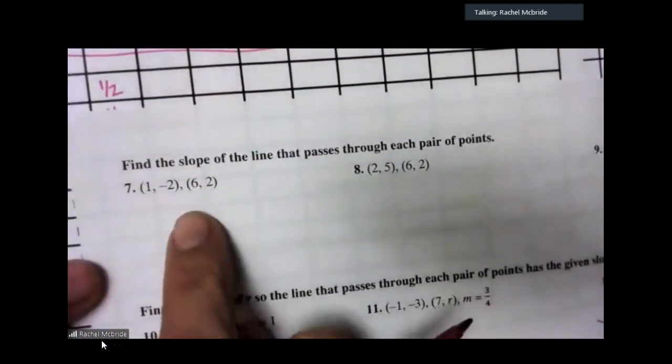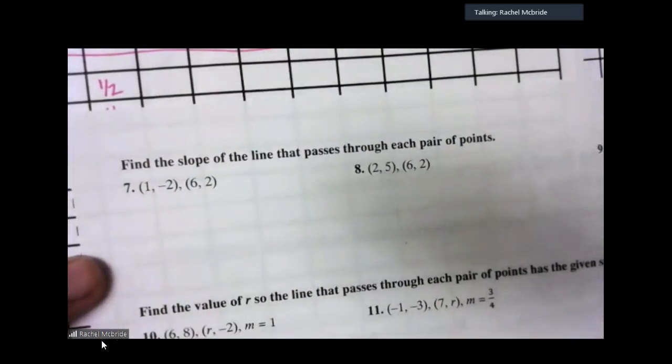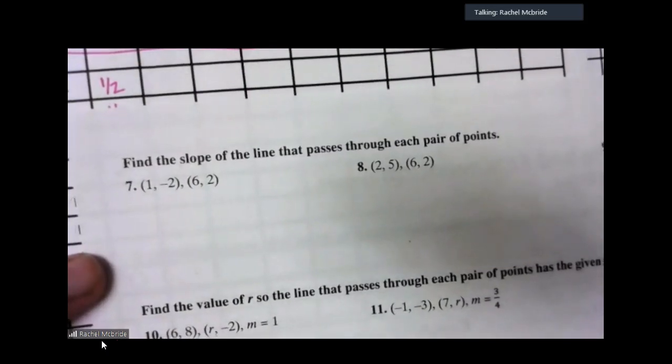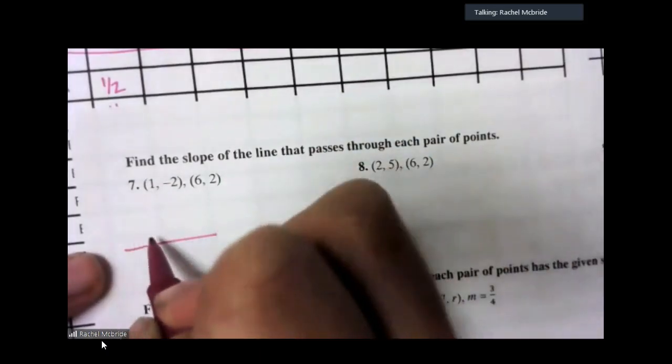Okay, on the back, 7, Abby. Go ahead. All right, well, we're going over all of them. Okay. So, Sierra, what'd you get? That's what I got. And let's tell me what you set it up.